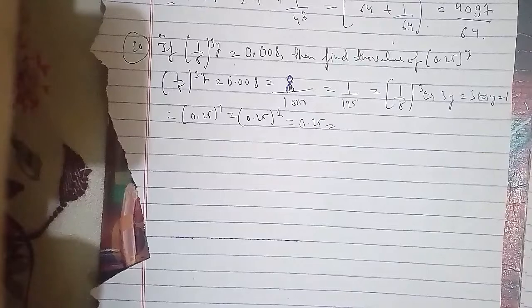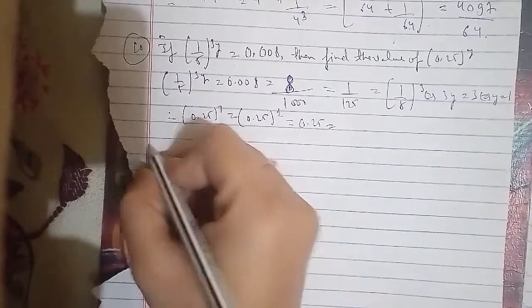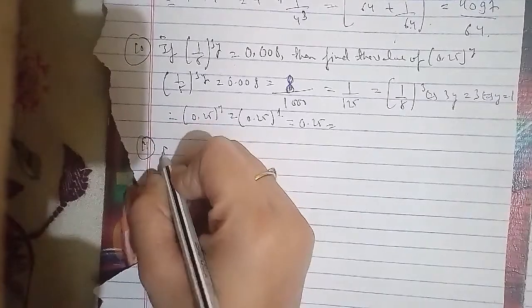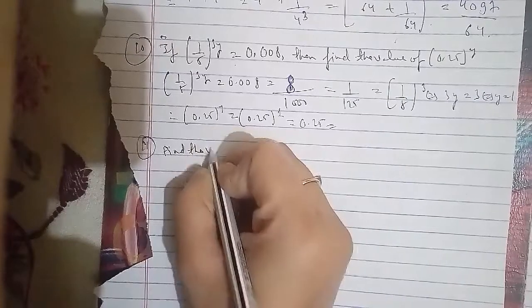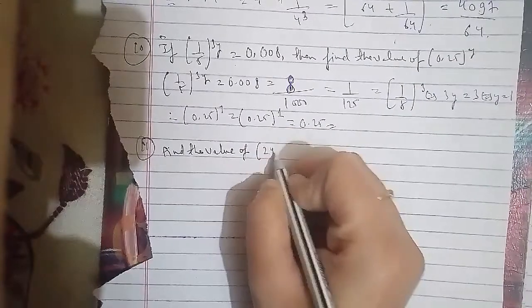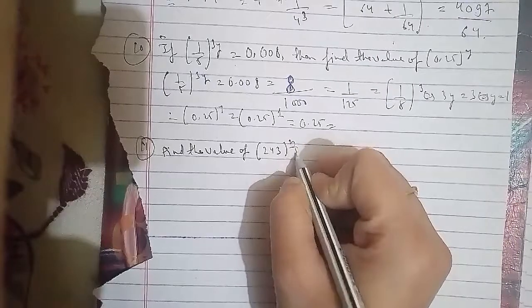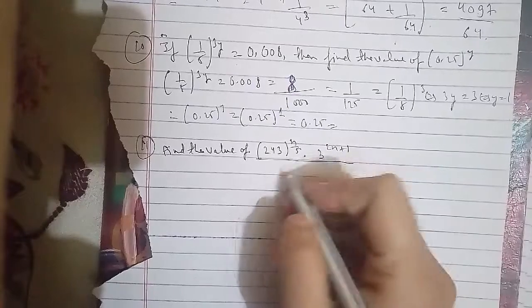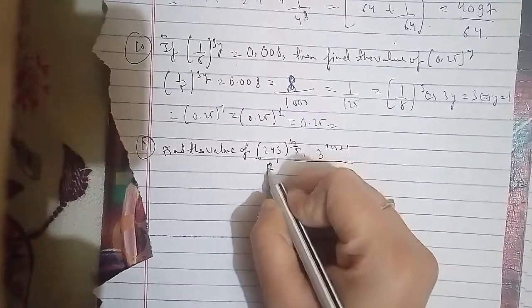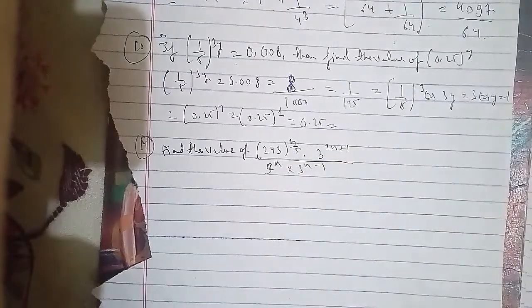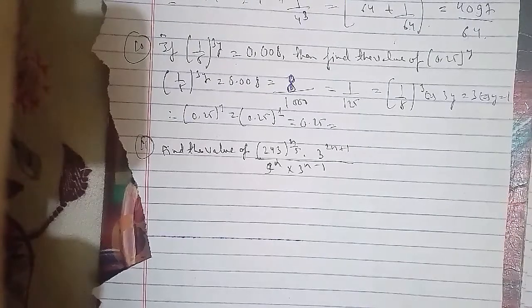We'll go ahead to the next question. This is the 11th question of the session, and it is important. Find the value of 243 power n by 5 into 3 to the power 2n plus 1, whole upon 9 power n into 3 power n minus 1. So for the same we have to solve it as follows.